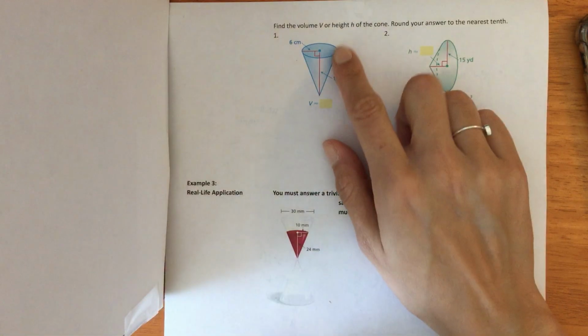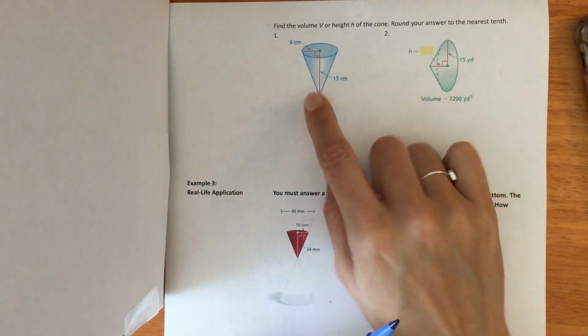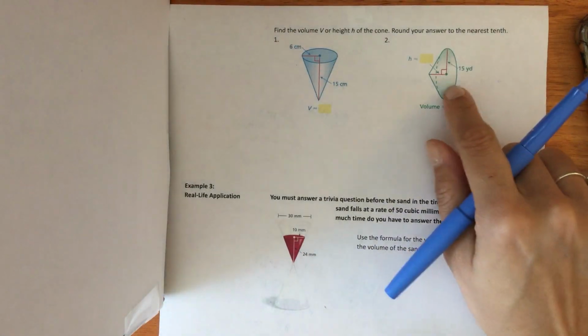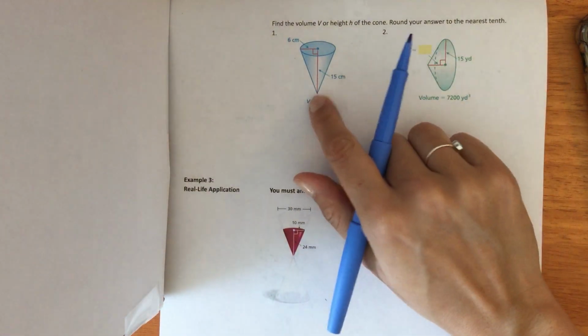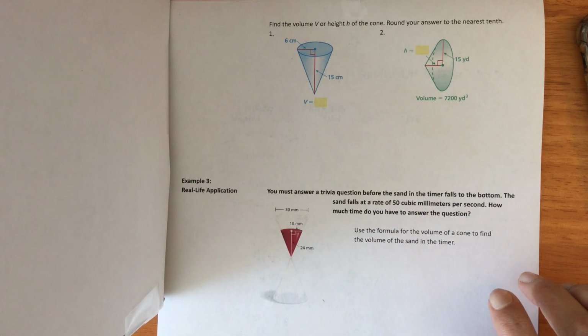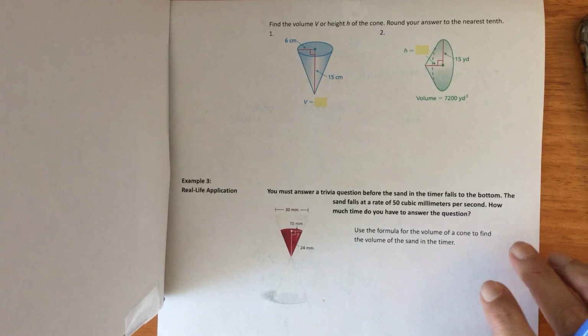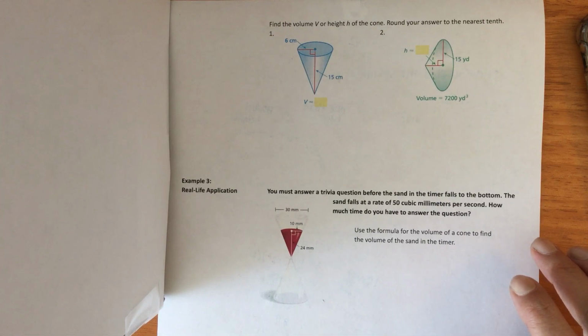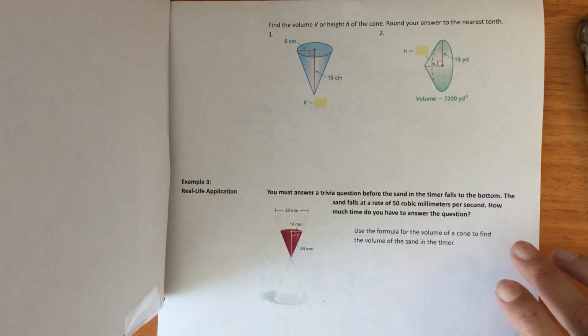Volume or height of the cone is what you're going to be solving for. This one you're going to be solving for the volume, and this one you're going to be solving for the height. So this is from example 1, this one is from example 2. And because I want to make sure you know if you're doing it right or not, I'm going to give you the answers.